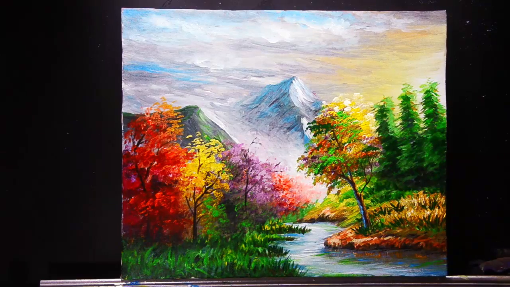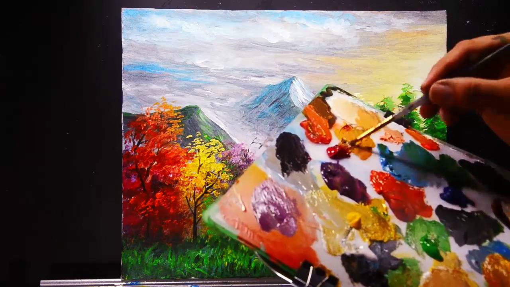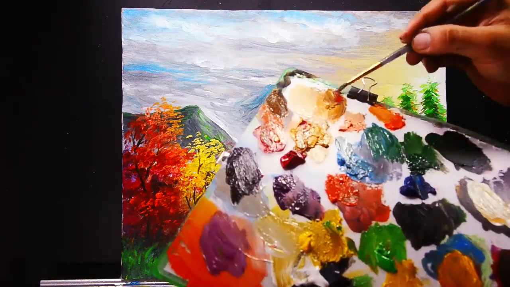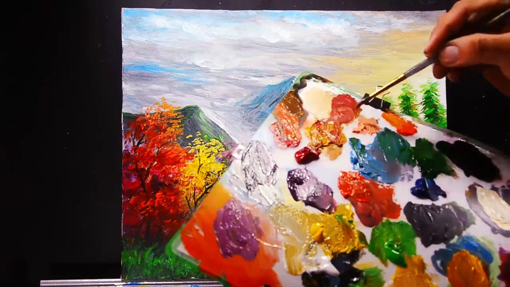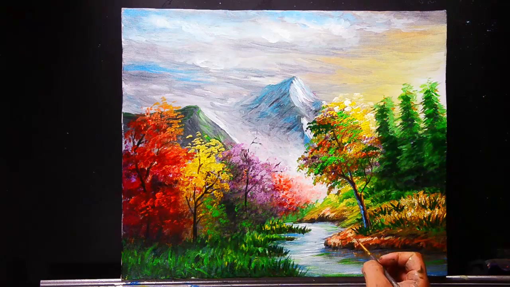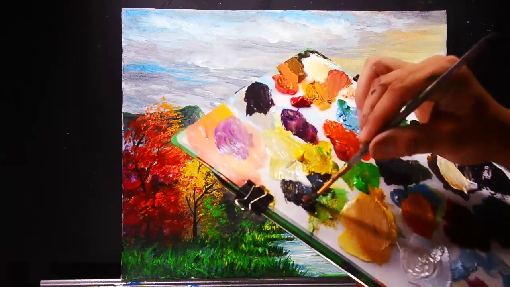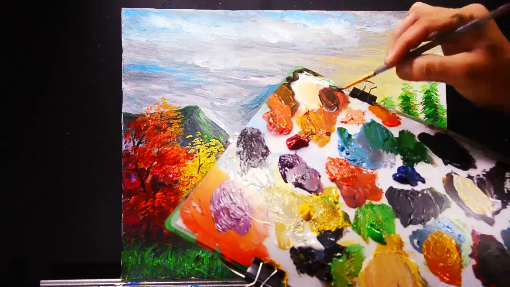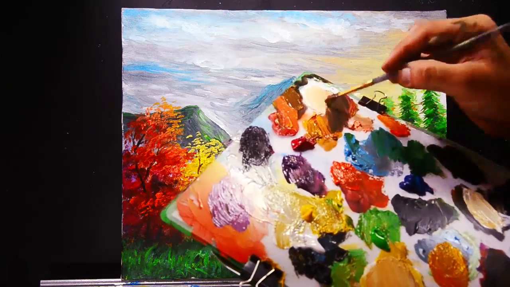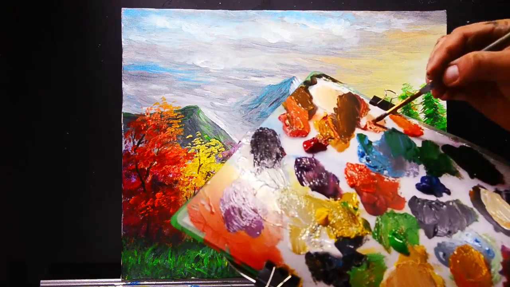Then for the shadow of this trunk, I'm gonna mix the color Rushina and the crimson red. I'm going to add to this area here, or just add the marsh black color to the color that I mixed earlier, the Rushina and the Naples yellow. Just add to this area.